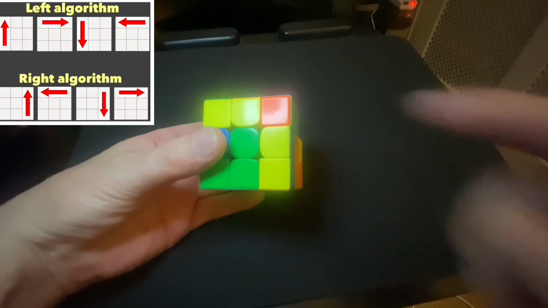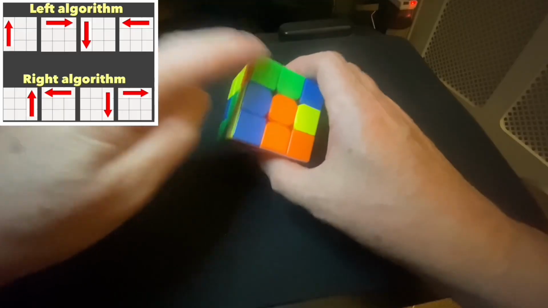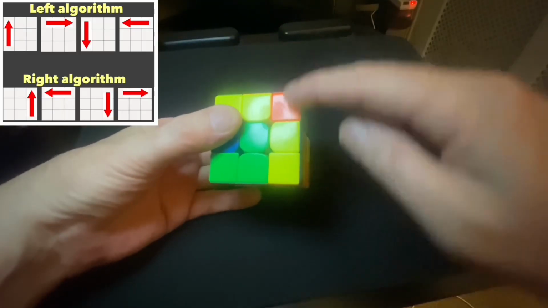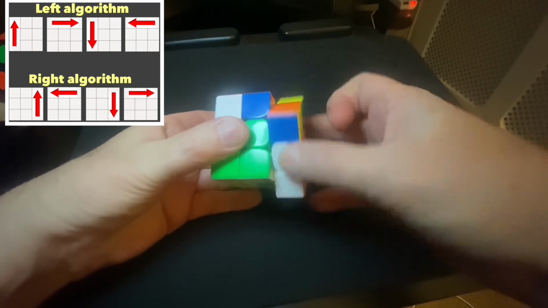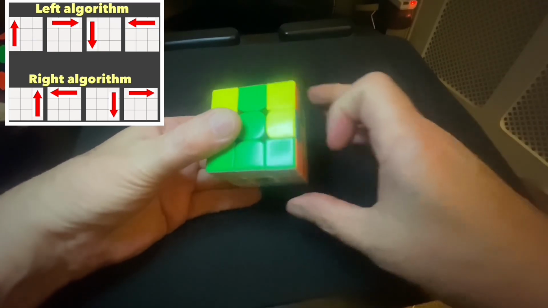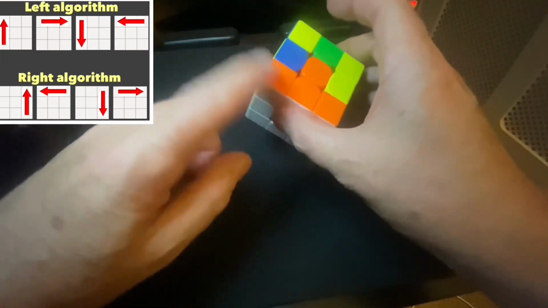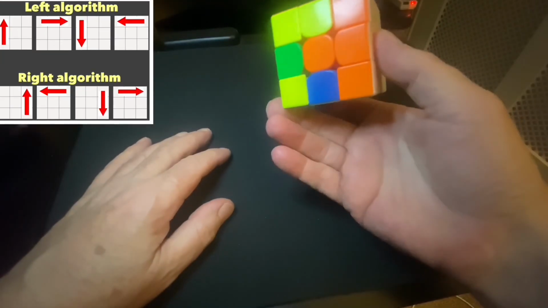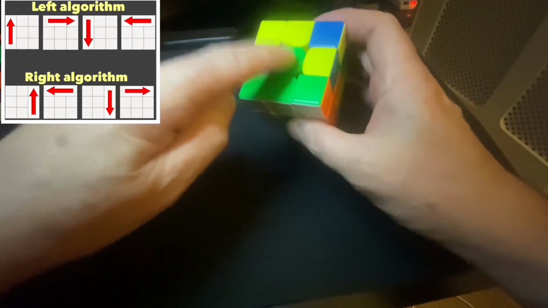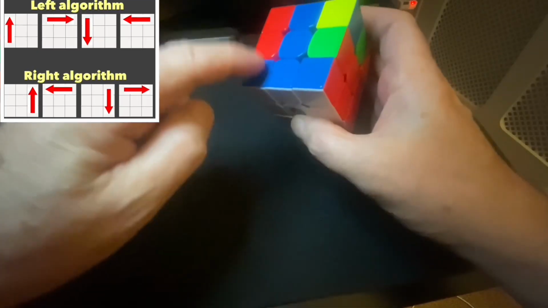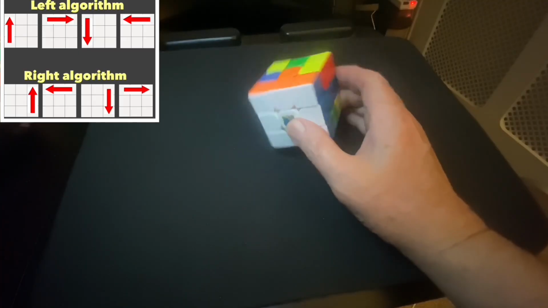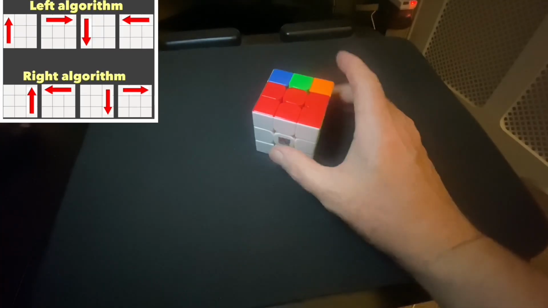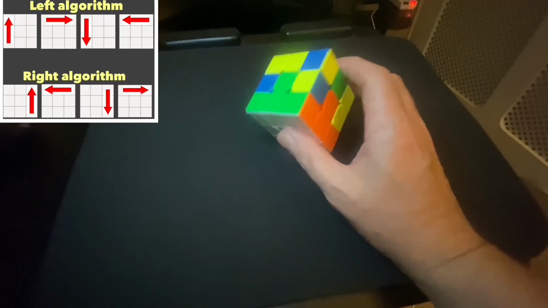Then, to get it back down, just make sure orange, green, orange, green. Just keep doing the right algorithm. Just continue doing it until it falls back into its proper place. And there you go. We've now got the white face, the band and the centre, the band and the centre, the band and the centre, the band and the centre. And that is the next stage. So please stay with us and we'll move on to the next one.